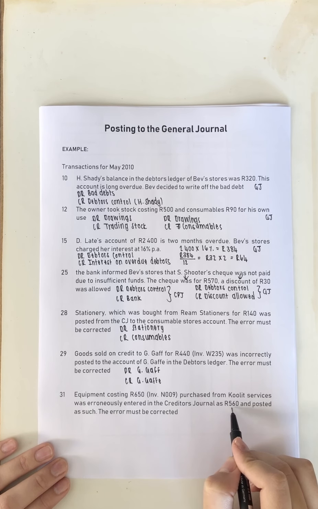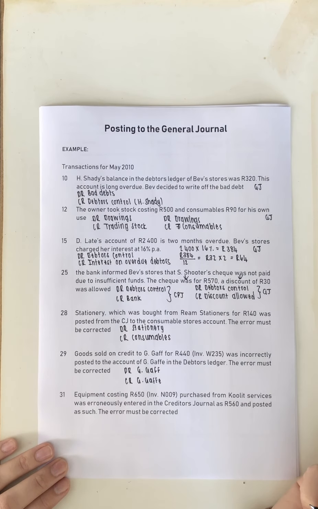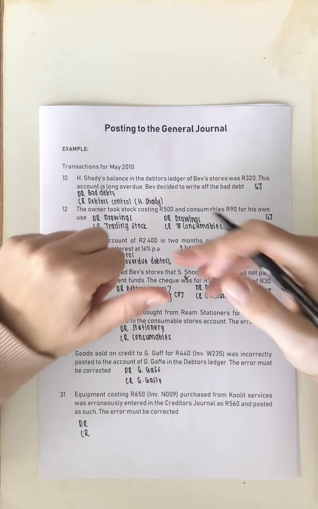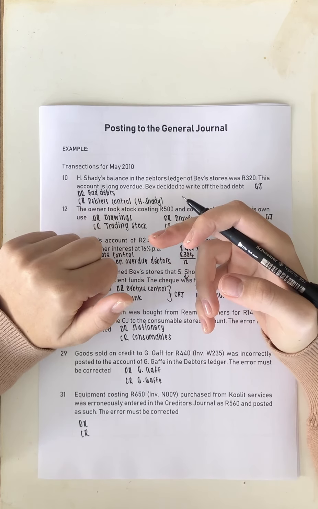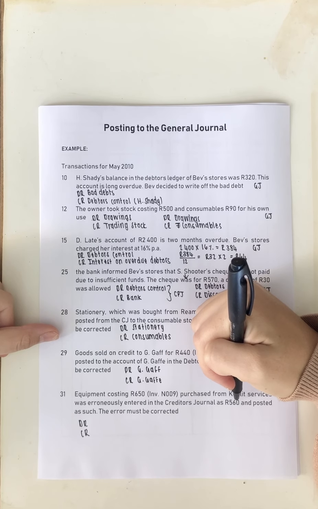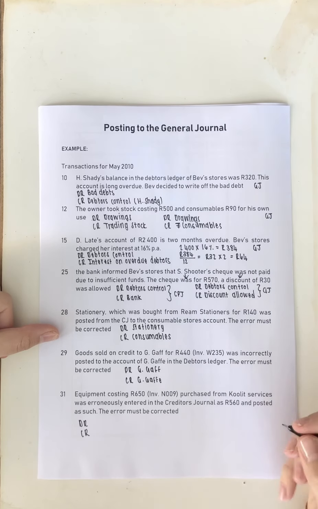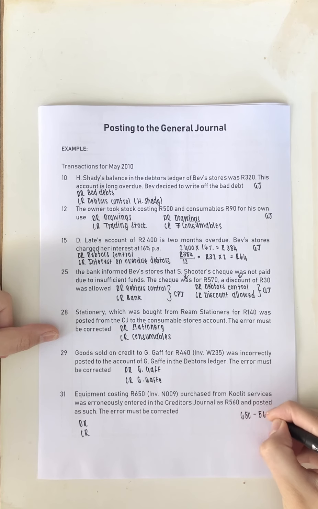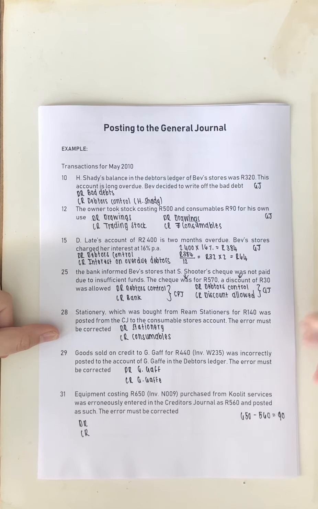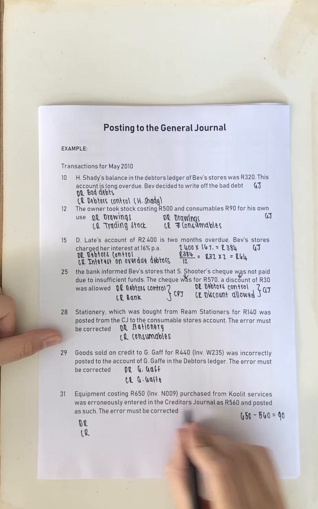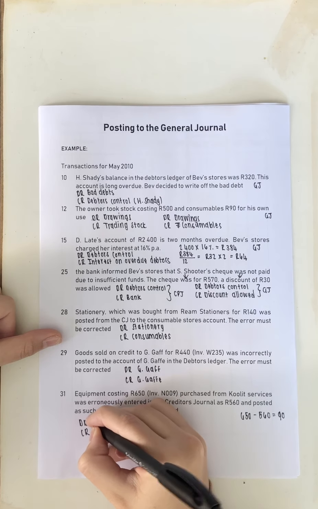All right, then equipment costing 650 Rand, purchased from Coolit Services, was erroneously entered in the creditors journal as 560 Rand. So they just swapped the 6 and the 5 around and posted as such. So we need to first determine what accounts are affected. So it's equipment and my creditors control, because instead of 650, I only recorded 560. So how much do I need to increase the amount that I owe now? So I take 650 minus 560 and I get 90 Rand. So I just need to make up this difference of 90 Rand. So I need to increase my equipment by 90 Rand because I only have it as 560. So debit equipment.